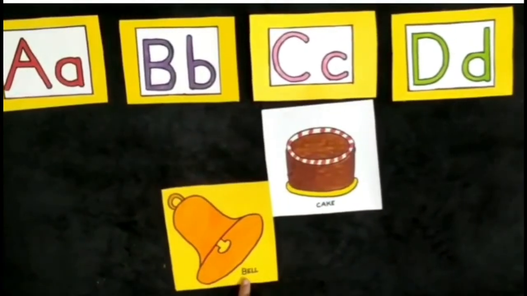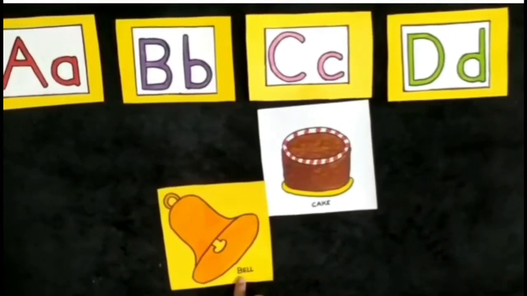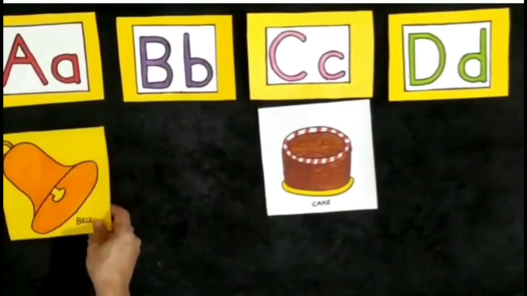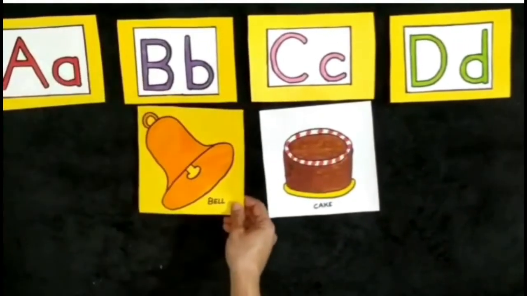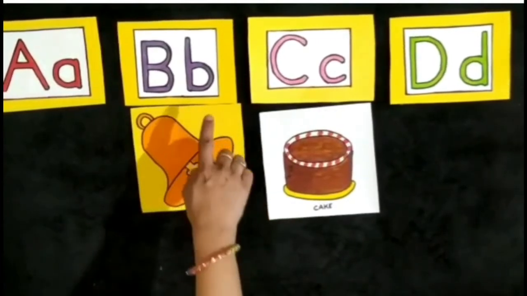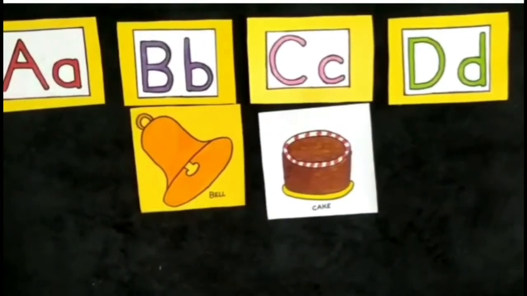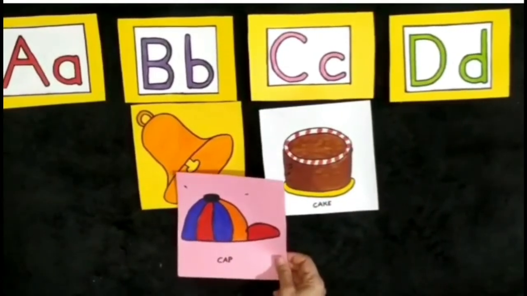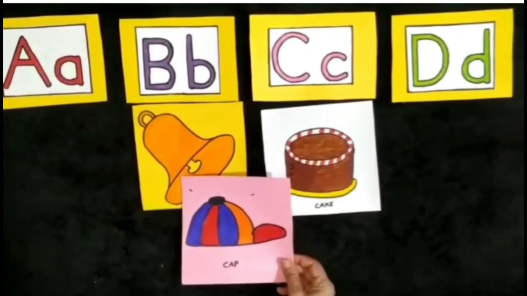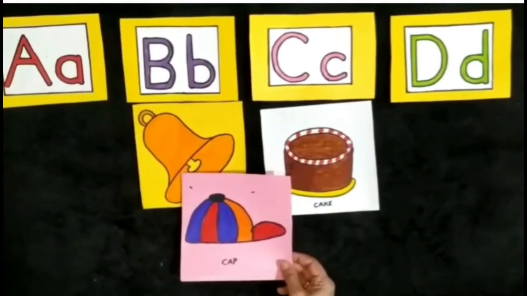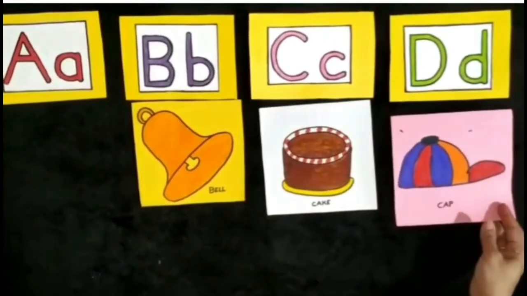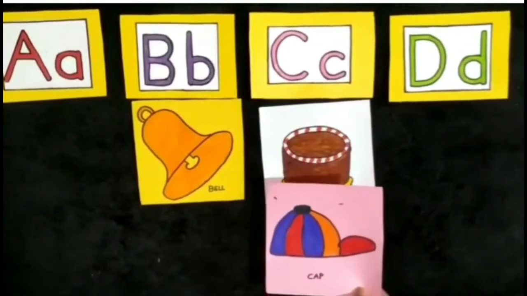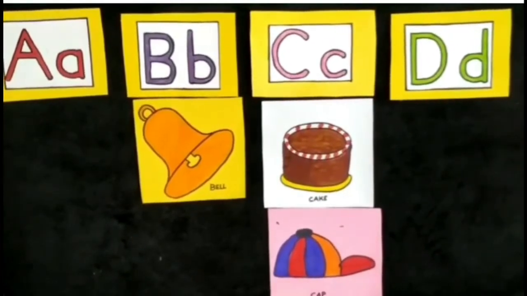Now, which picture is this? It is the picture of a bell. So, bell starts with which alphabet? B. Shall I keep it here? No. Shall I keep it here? Yes. B for bell. What is this? It is a cap. So, C for cap. Shall I keep it here? No. Where is alphabet C? Here. Good job, children. C for cap.